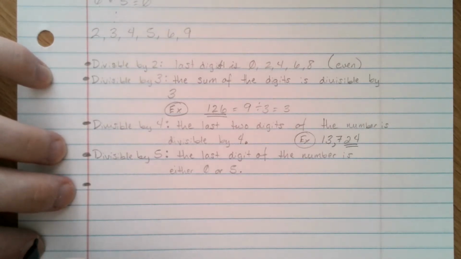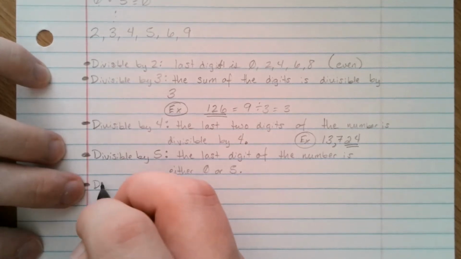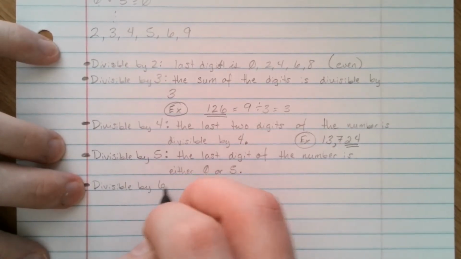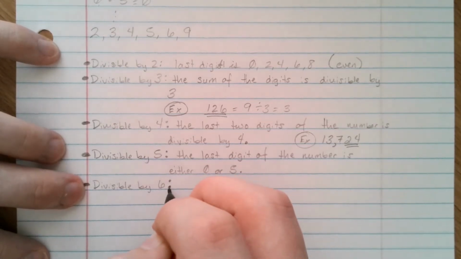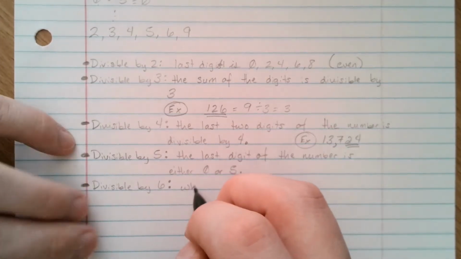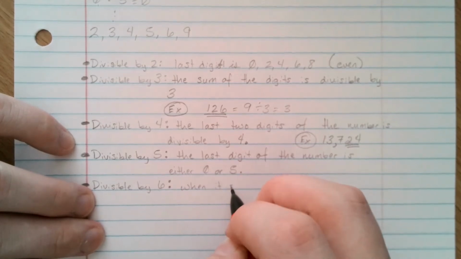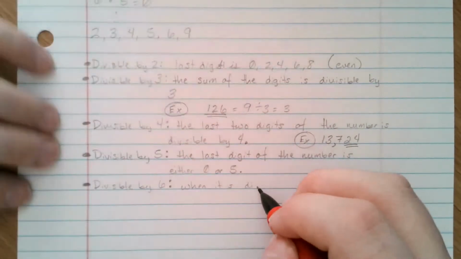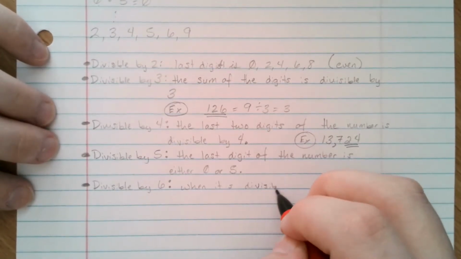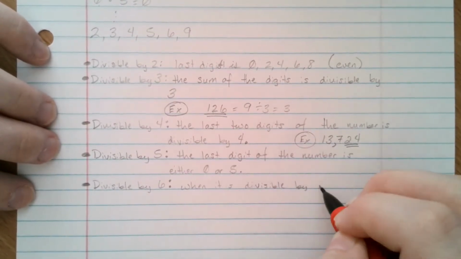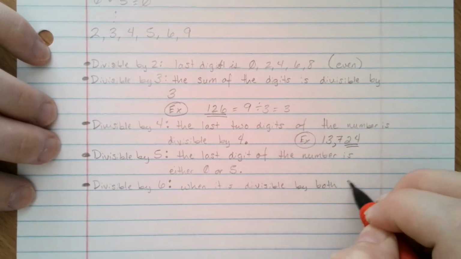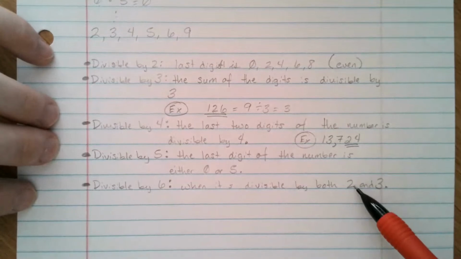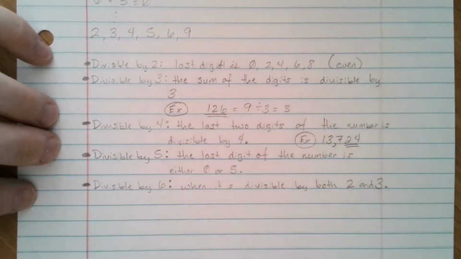So we have divisible by 5, divisible by 6. It's divisible by 6 when it is divisible by both 2 and 3. And we have tested 2 and 3 out with previous rules.